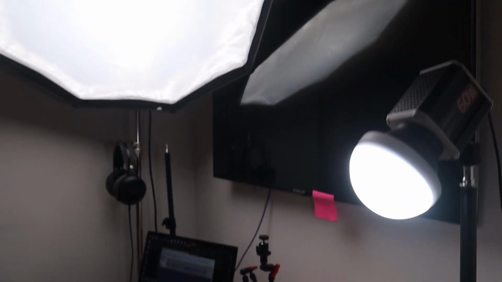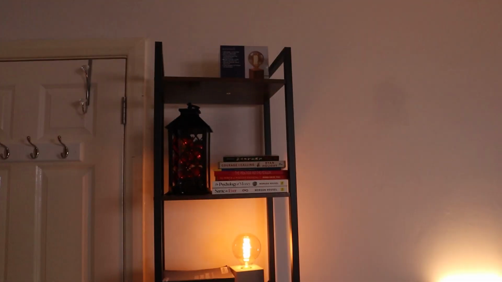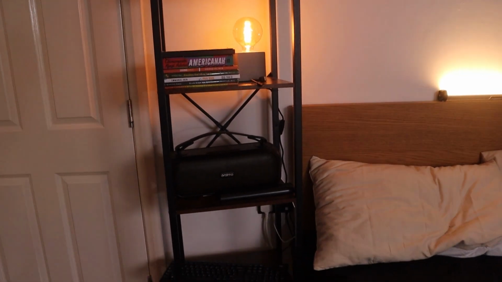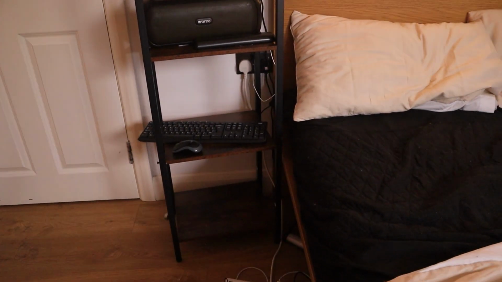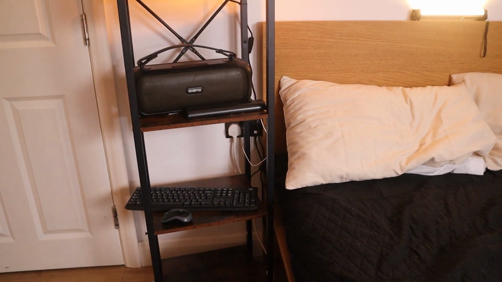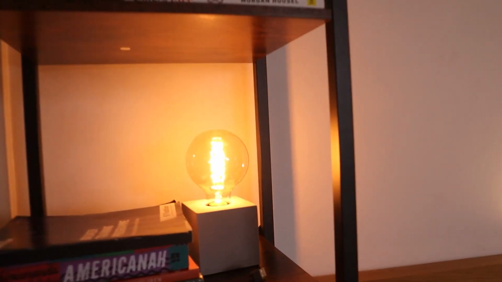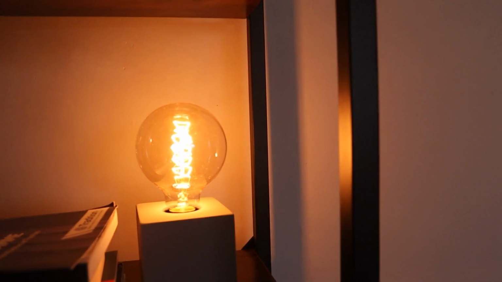And that's my entire YouTube setup. Okay, I also got what you can call a shelf. It's a very small shelf that can fit right by your bedside. And then I got these lamps, this box.